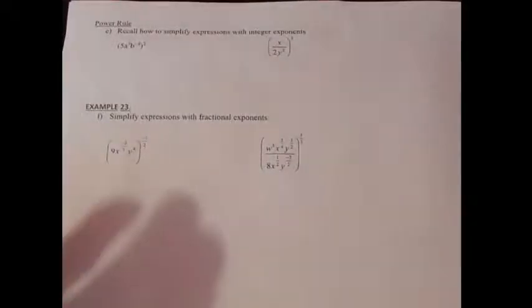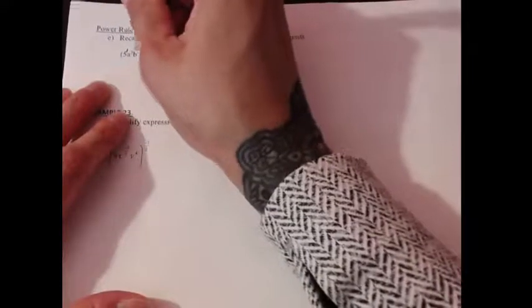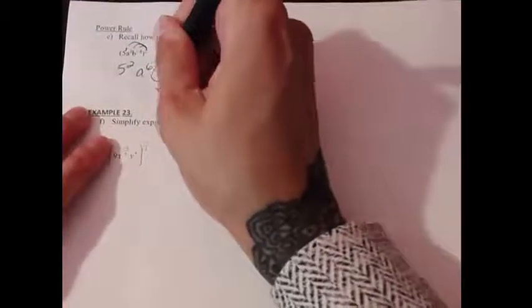So for the first two examples here, it's essentially recalling the same rule again, that power rule, and how to apply this. Remember, we have power times power. So we have 5 to the 1st, a to the 3rd, b to the -4th. Let's take that 2 on the outside and distribute. So this becomes 5 to the 2nd, a to the 6th, b to the -8. Our b to the -8, this base moves to the denominator.